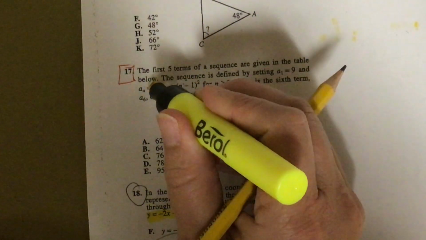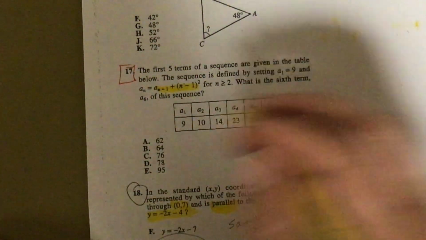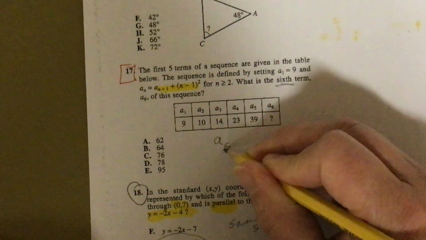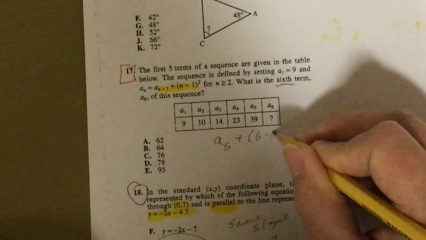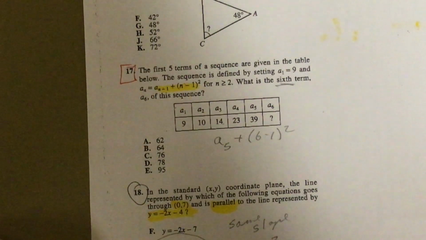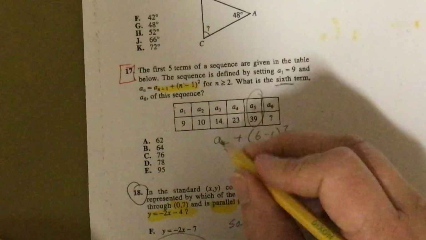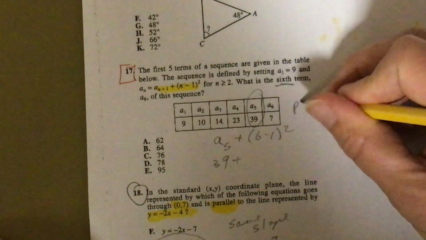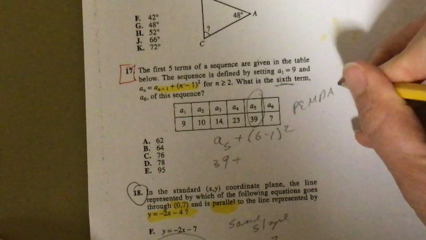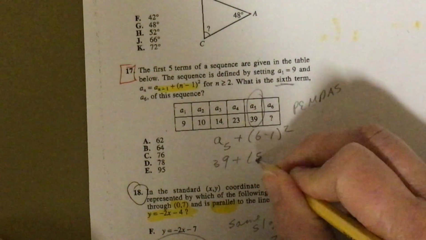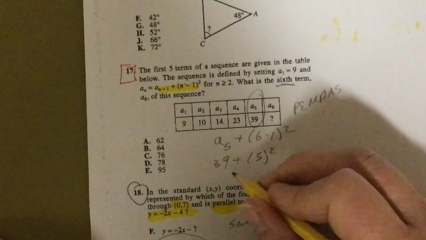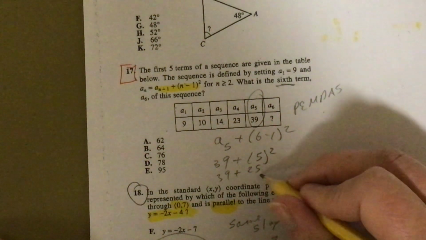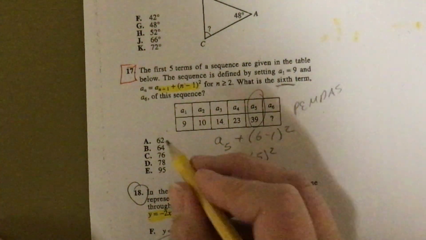And this equation is really important because that's what we're going to use. Now if I want the 6th term, that means that I'm going to use the 5th term plus 6 minus 1 squared. So I'm plugging that in. And the 5th term was given. The 5th term was 39. 6 minus 1. Remember your order of operations: parentheses, exponents, multiplication, division, addition, subtraction. So we'll do the parentheses first, which makes that 5. Then we'll do the exponents. So that makes it 25. Then we do the addition. 39 plus 25, 64 as our answer.